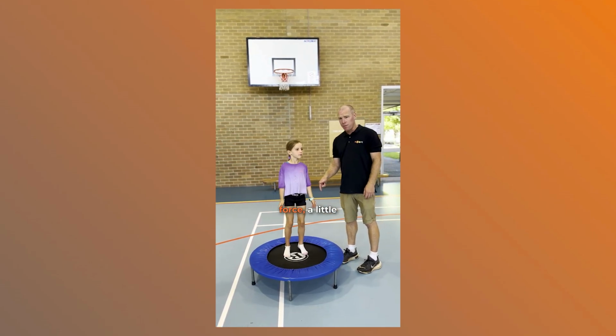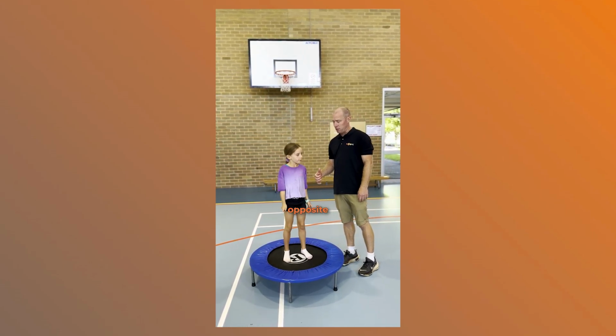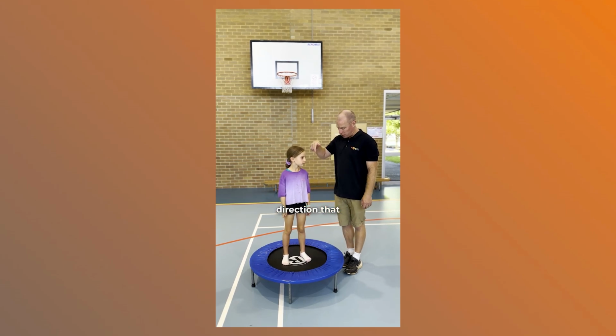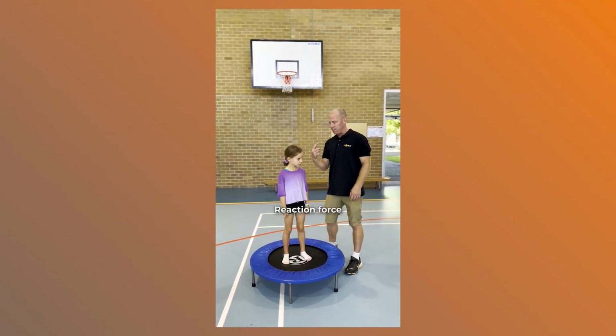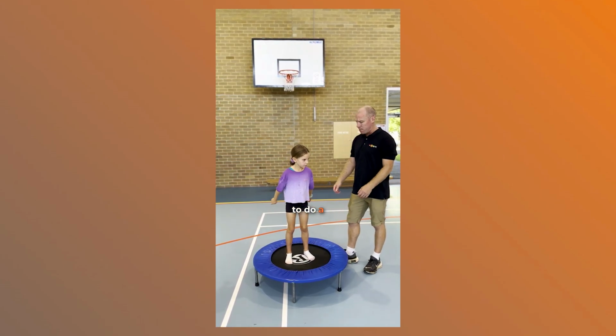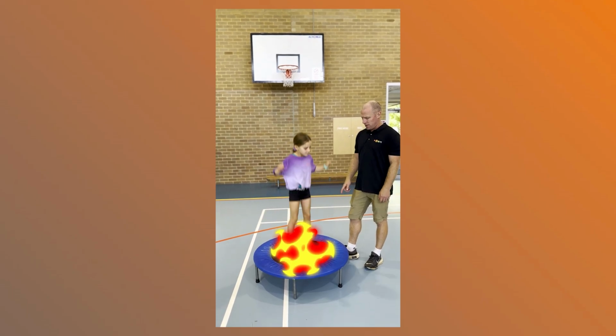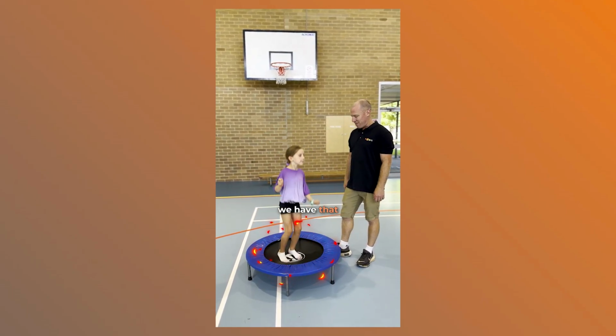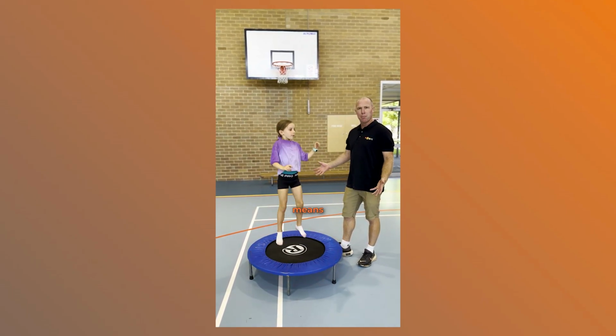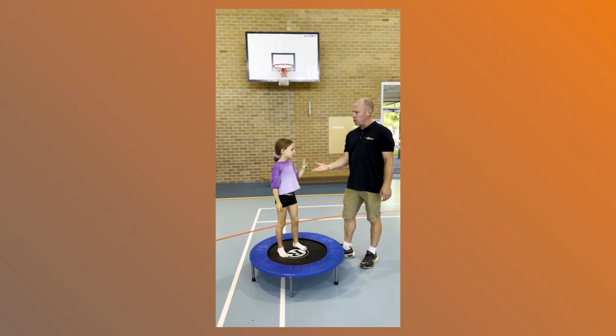So a little action, a small force, and an equal and opposite reaction force. Going in is the action force, she's pushing down, and the reaction force is coming up, the same and in the opposite direction. Now she's going to do a big action force, and consequently we have that bigger reaction force, which means a higher jump. Good job.